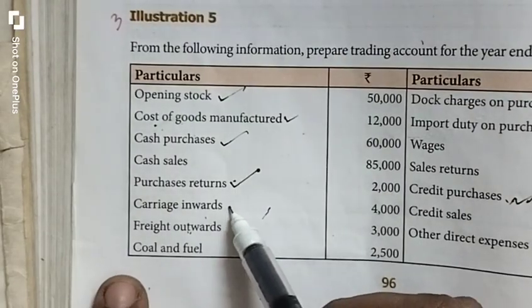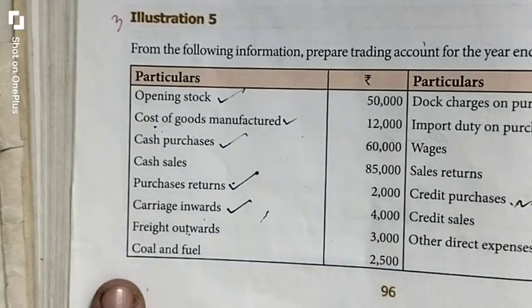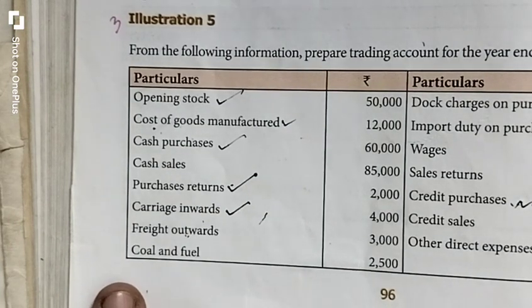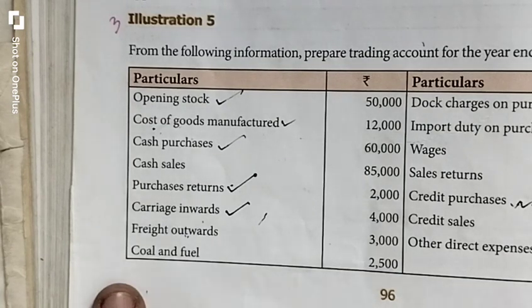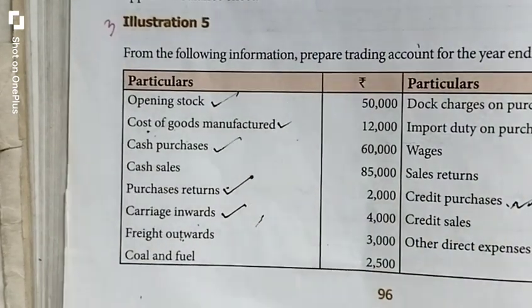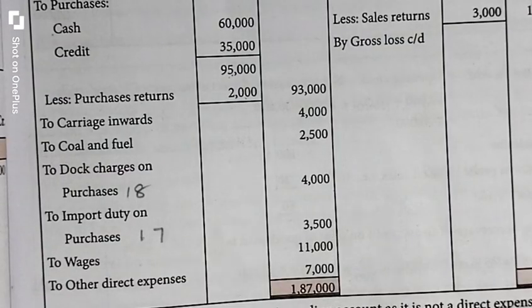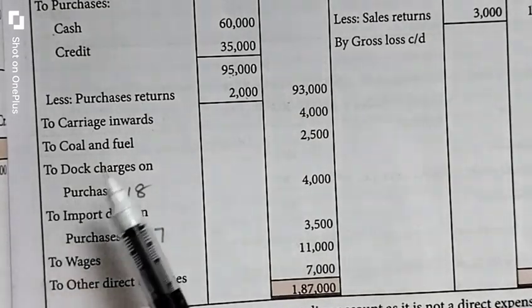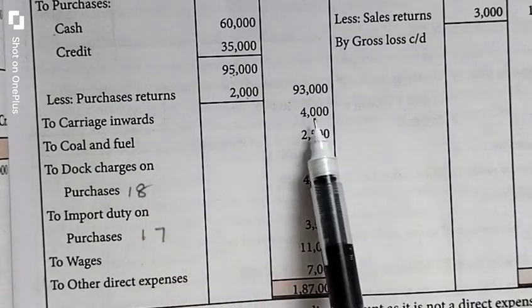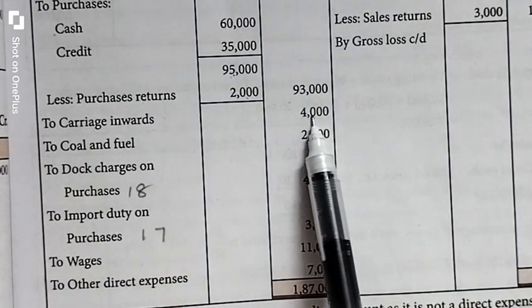Carriage inwards 4,000 rupees. What is meant by carriage inwards? It is the amount paid for transporting the purchased goods, bringing those goods to the godown or the business premises, and it should be entered on the debit side of the trading account. So write To Carriage Inwards 4,000 rupees in the outer amount column.